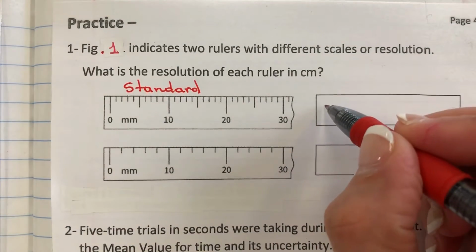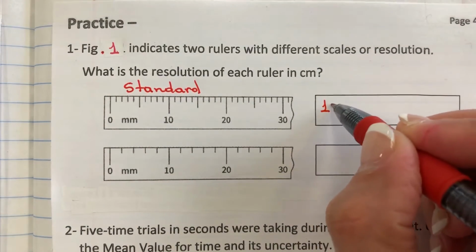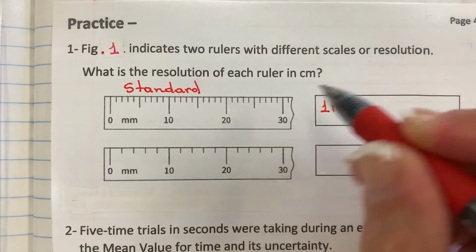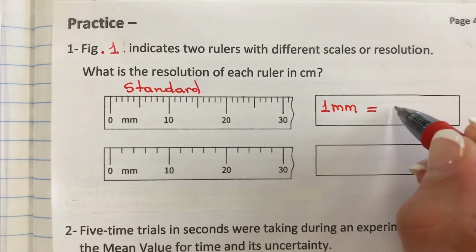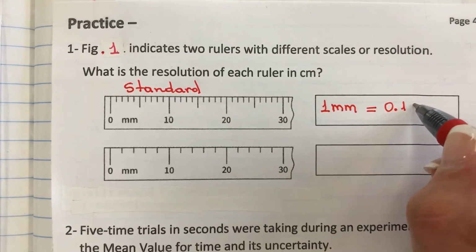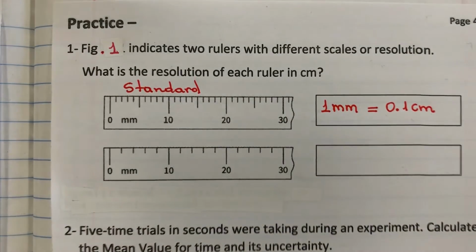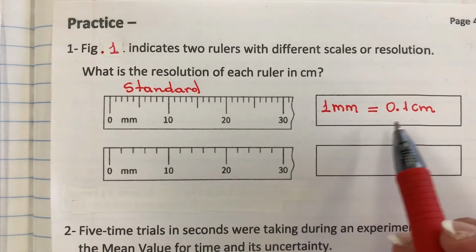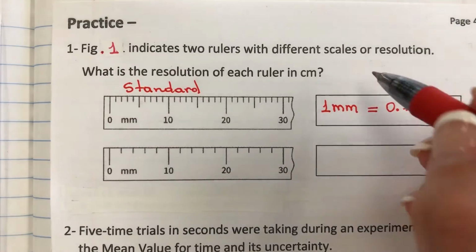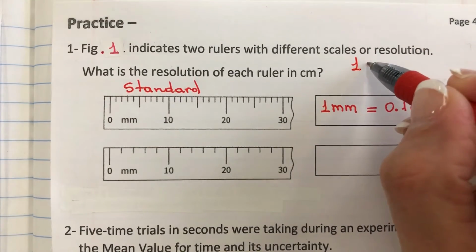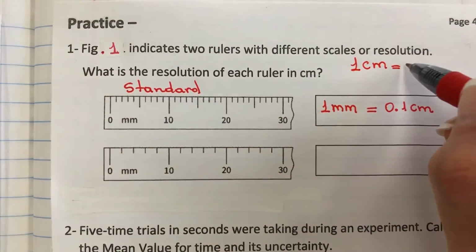So we can write the smallest resolution is 1 millimeter. But because the problem is asking in centimeter, that is 0.1 centimeter. You may think, how did I get 0.1 centimeters? Remember that in 1 centimeter, we have 10 lines.